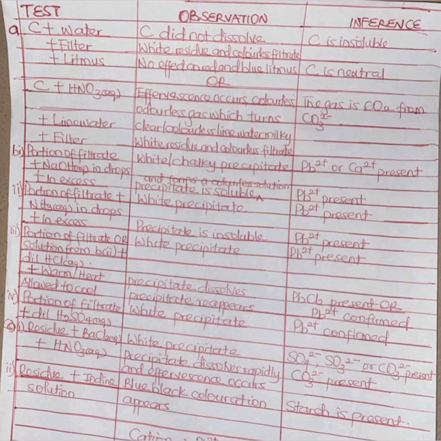That tells us that lead 2+ is present. So we take another portion of the filtrate, and then we add ammonia solution in drops. We'll get a white precipitate. Because we initially already had Pb2+, our inference here is easy: it is still Pb2+. Now, if you then add it in excess, it would not dissolve, unlike NaOH. So the precipitate is insoluble. Again, Pb2+ is present.